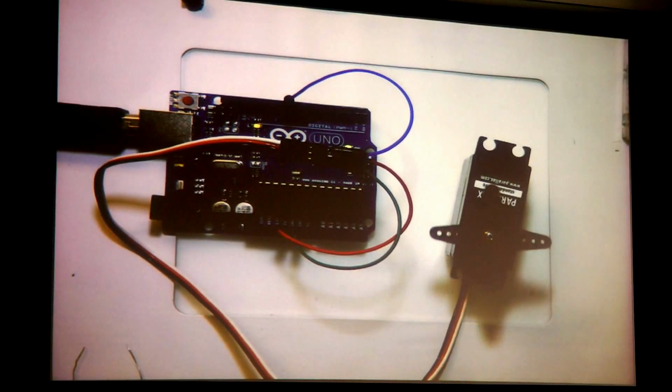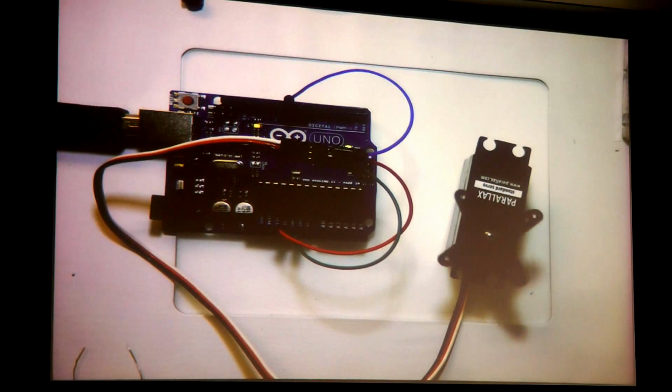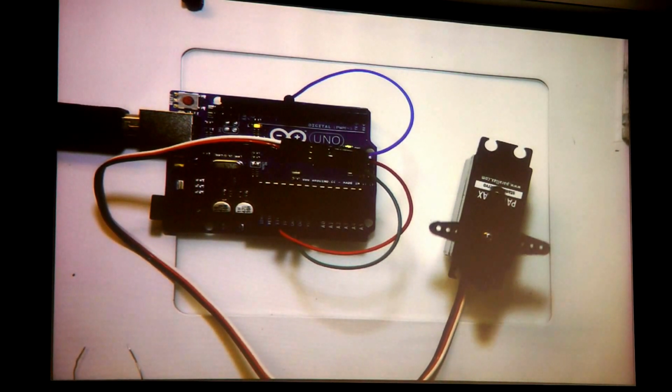So now, say we want the servo to go faster. Faster can be better, if that's what you want.